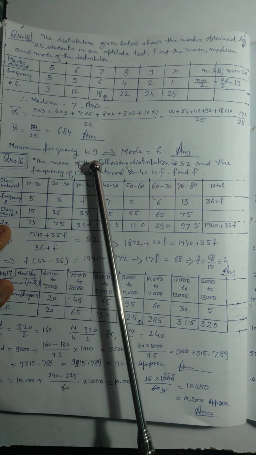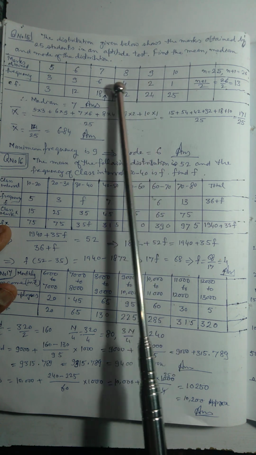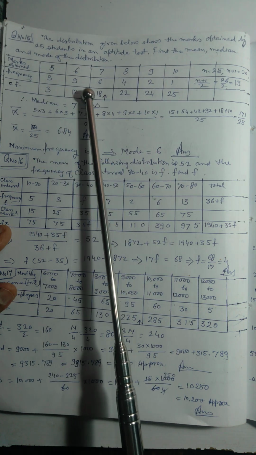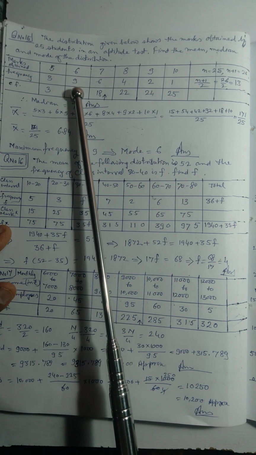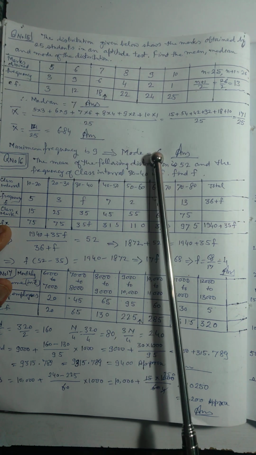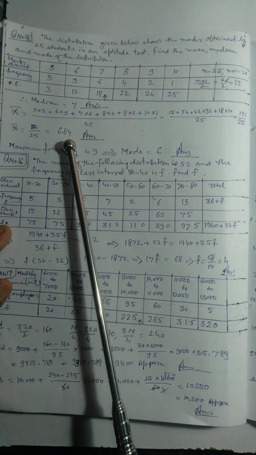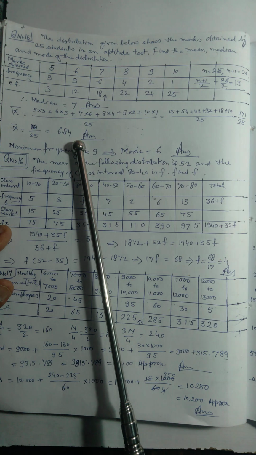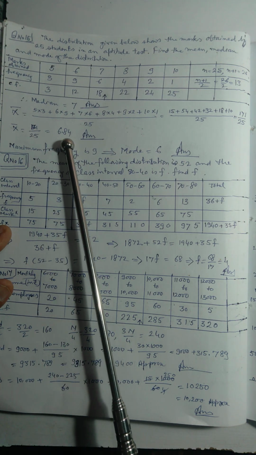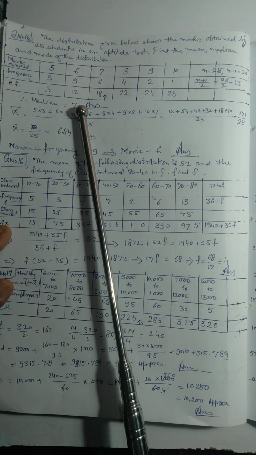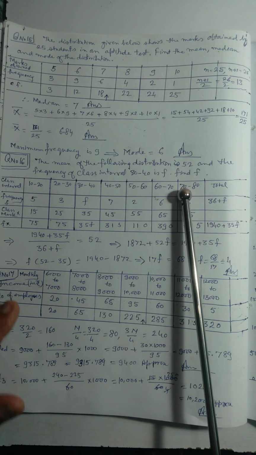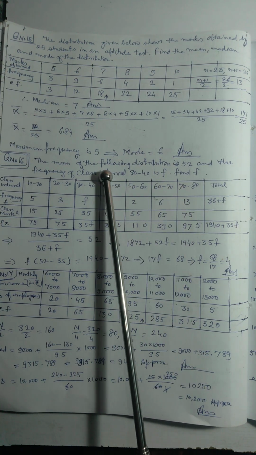मैक्सिमम फ्रीक्वेंसी कॉलम क्या है? देखिए इसमें सबसे ज़्यादा फ्रीक्वेंसी किसका है? 9. So 6 will be your mode. Median will be equal to 6.84. Sorry, mean is equal to 6.84. Median is 7. So these three answers are there in question number 15.